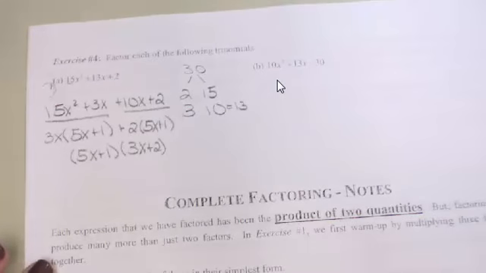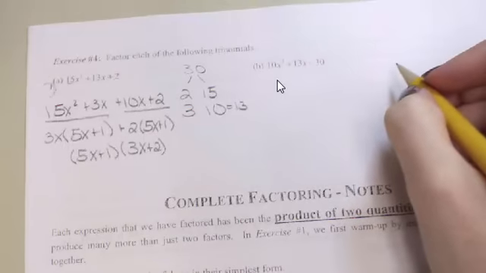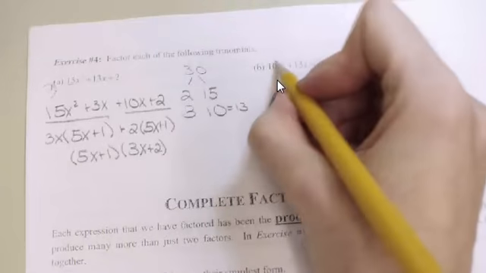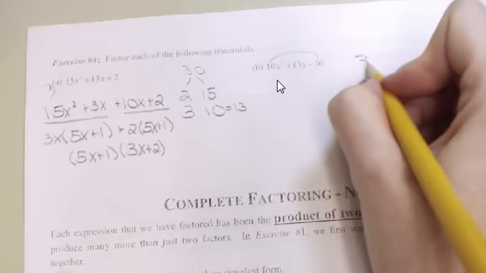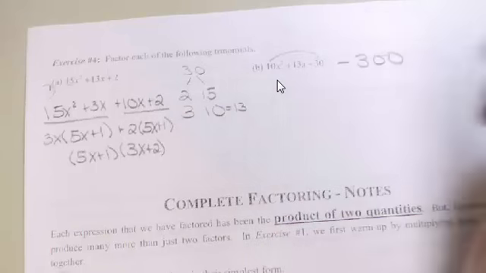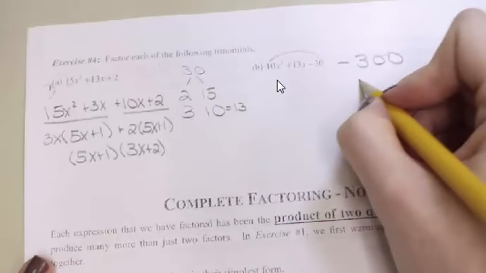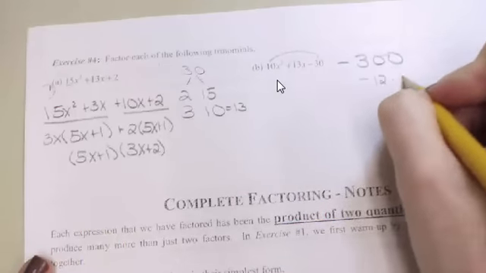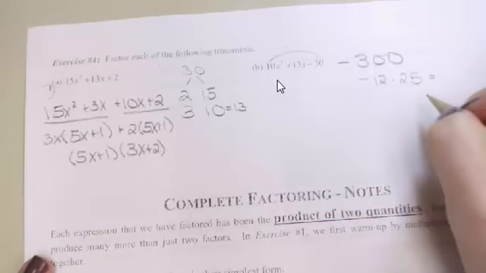Now, I am going to leave you with the torture of the last one. I'll start you though. 10 times 30 is going to be -300. Go through. There are a lot of different factors. I will give you a hint. -12 times 25. I would use that one.